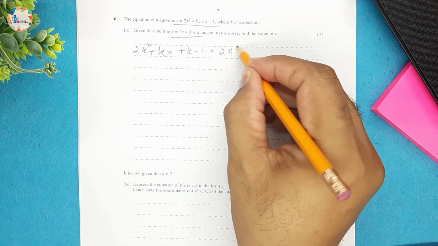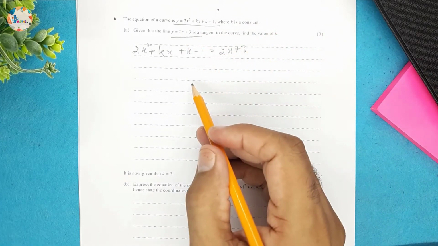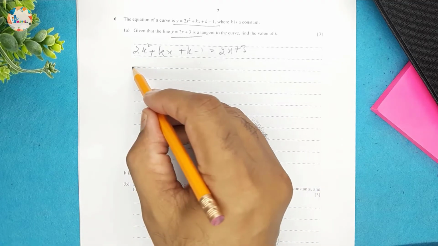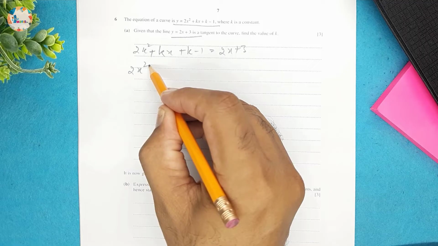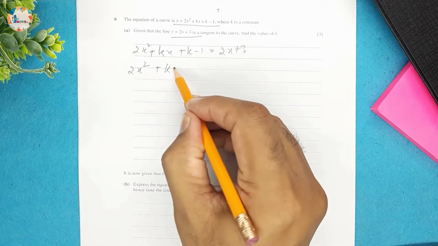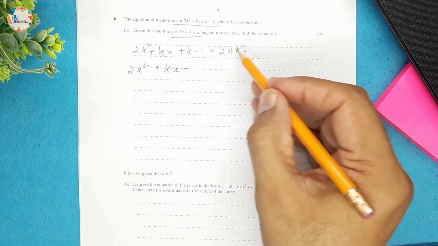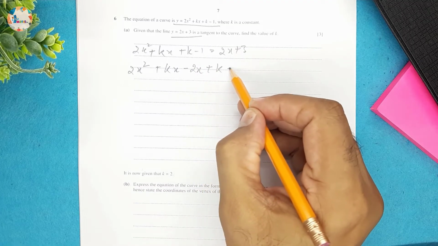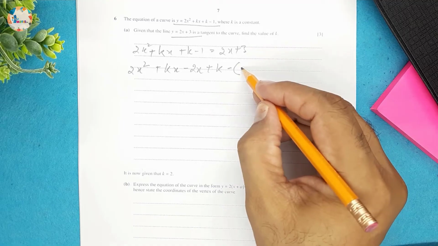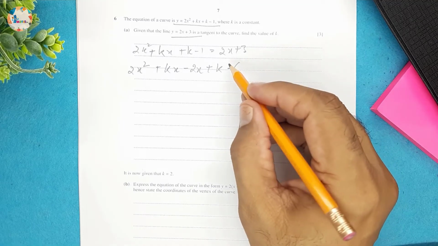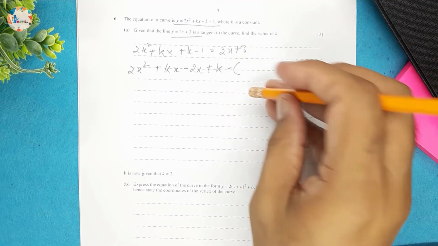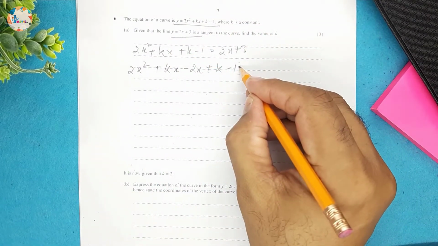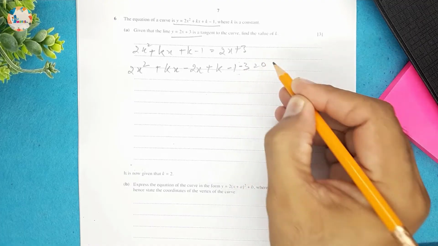So we can write 2x squared plus kx plus k minus 1 is equal to 2x plus 3, and now we can solve this one. So 2x squared plus kx, and minus 2x we can shift to this side, and k minus 1 minus 3, so minus 4, is equal to 0.